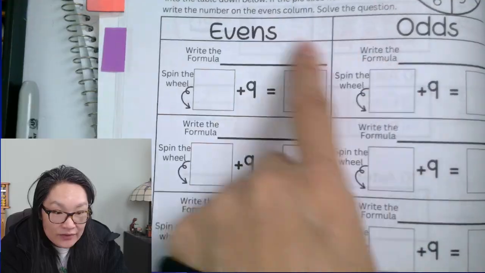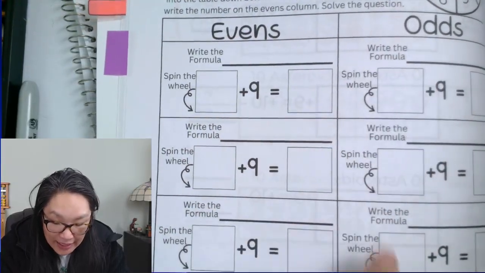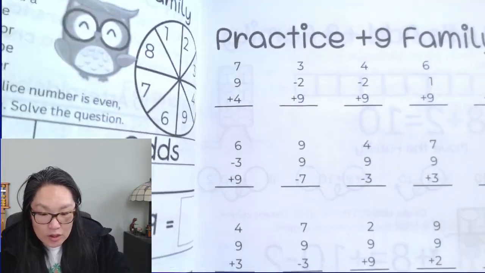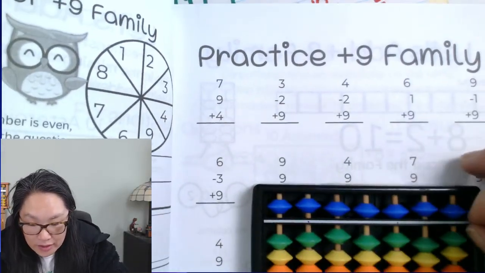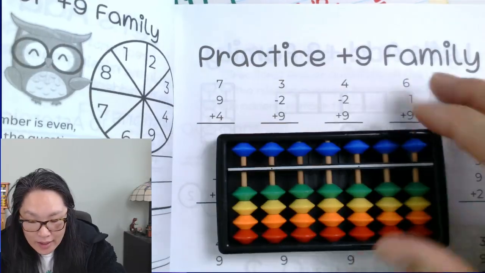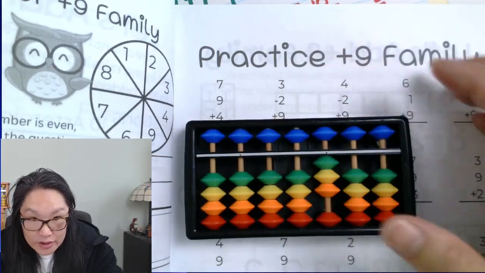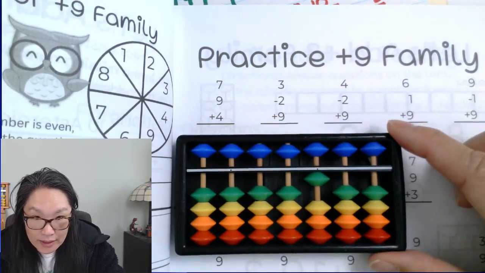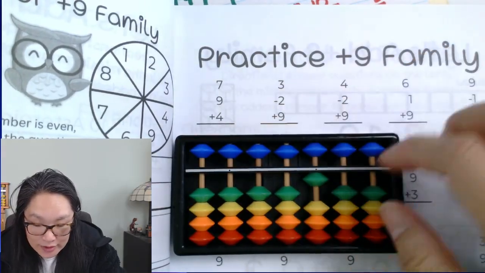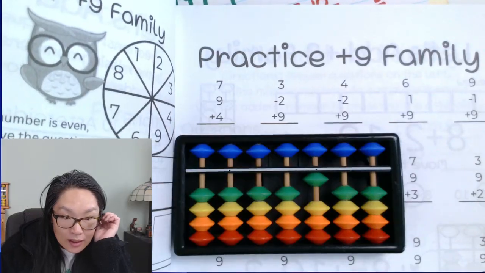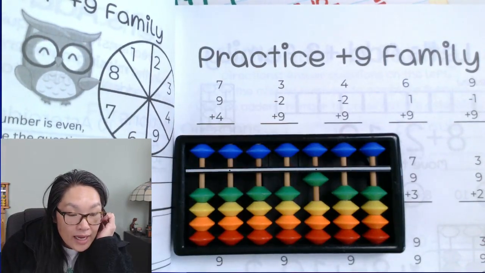The way I broke it up was into evens and odds. And then you got to add a 9 again. So this is all about practicing the 9. So here, if I did this, I do 3, I take away 2, I take away 2, and I add the 9. You should know how to do this. Does that make sense? Okay, good. That makes sense, right?